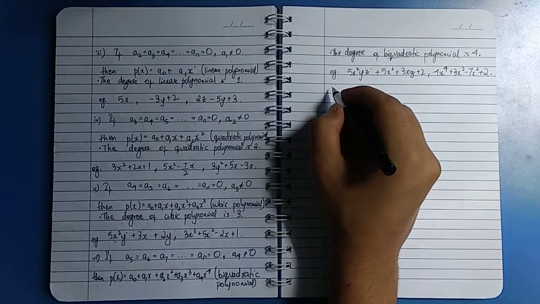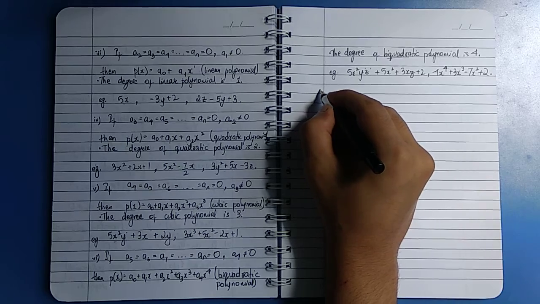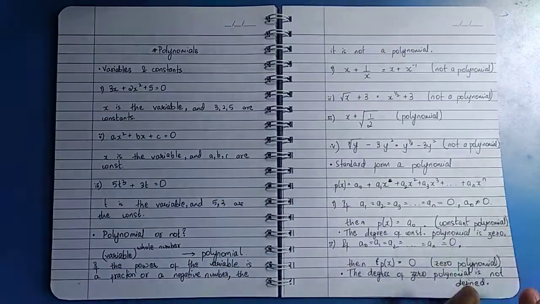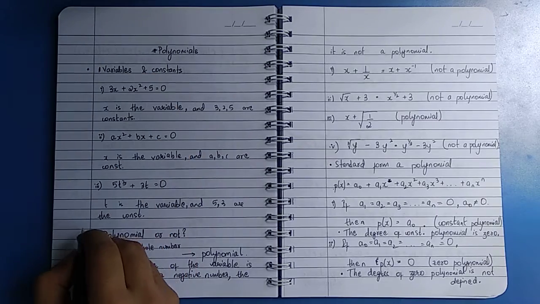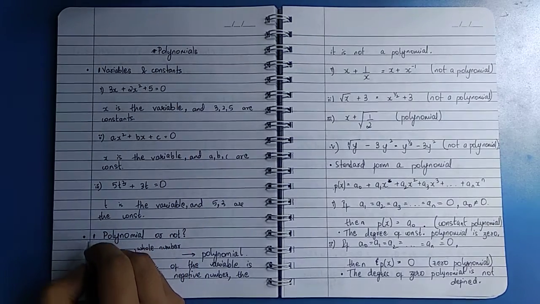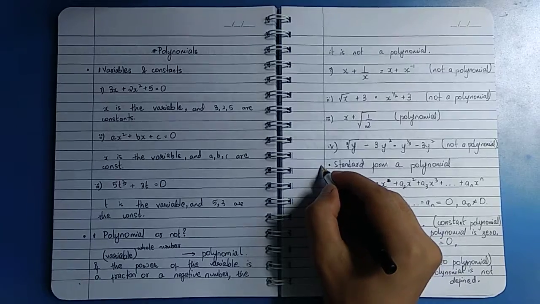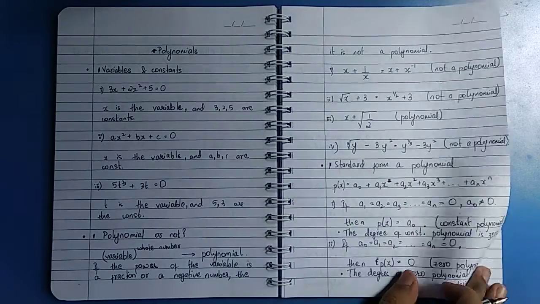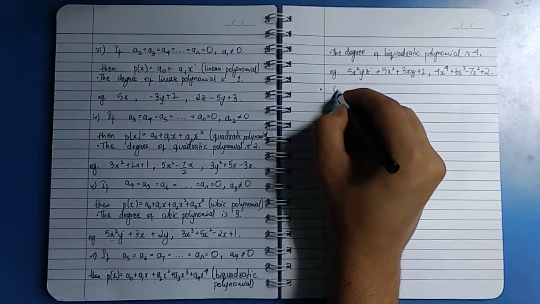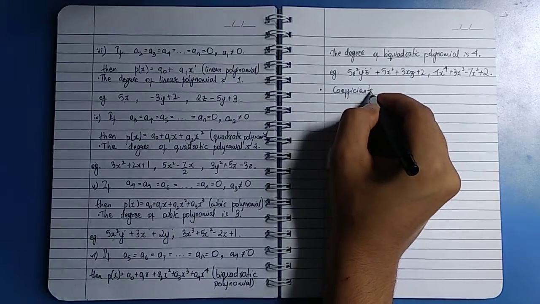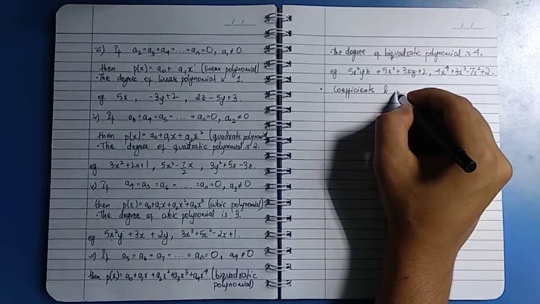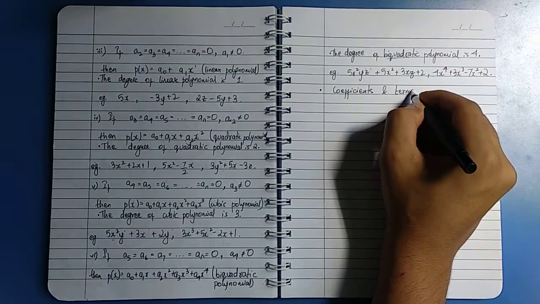Okay, let's transfer this over here. So coefficients and terms.